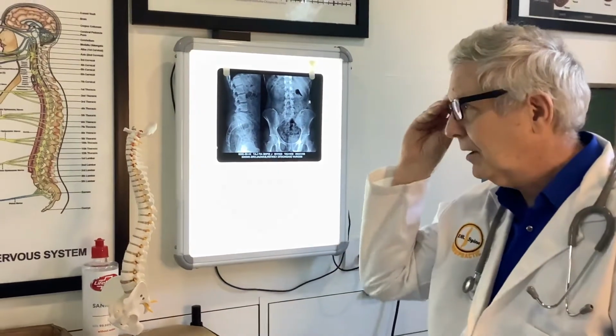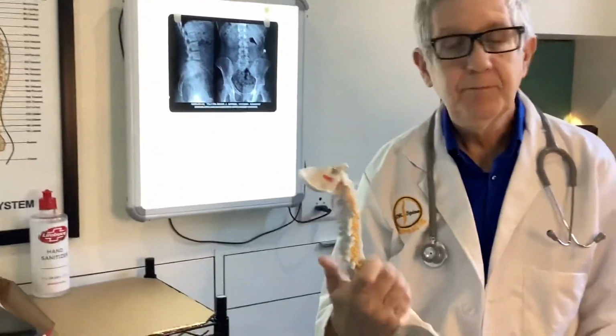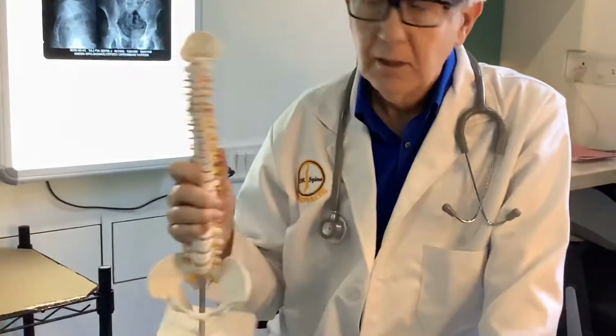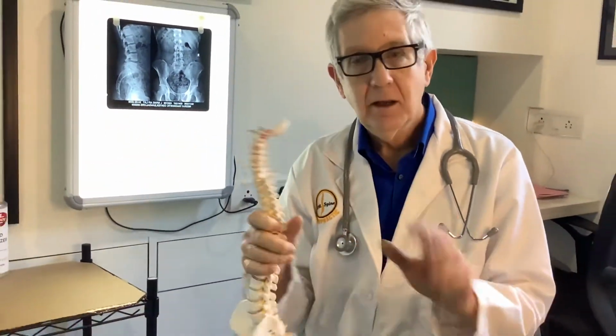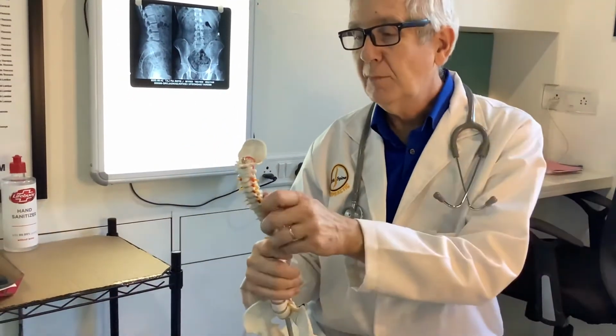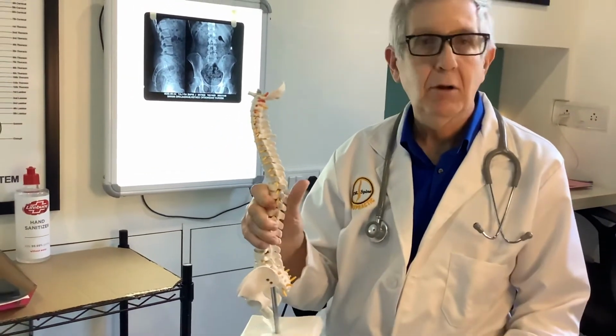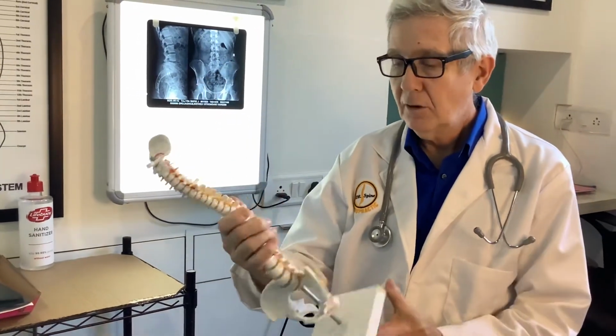Okay, so the first thing is to understand that chiropractors work on the spine. We don't use drugs, we don't use surgery, we use our hands, and sometimes we manipulate energy, move energy around to get the spine back into what we call a balanced position. Now, what is a balanced position?